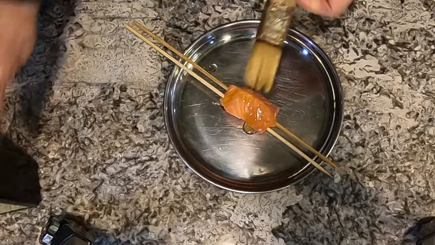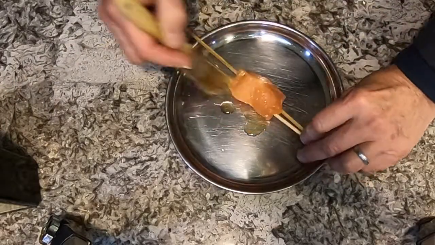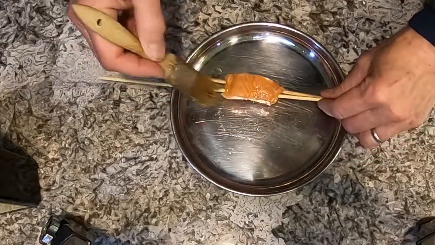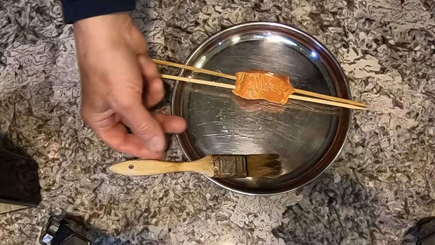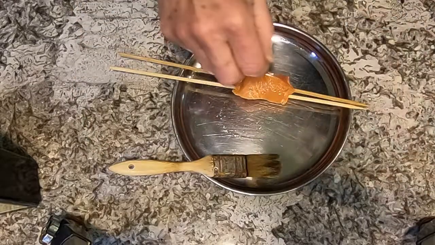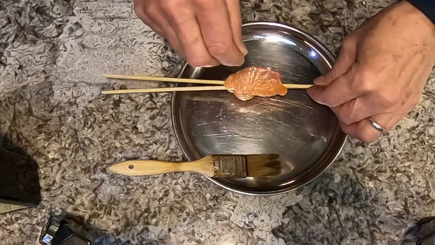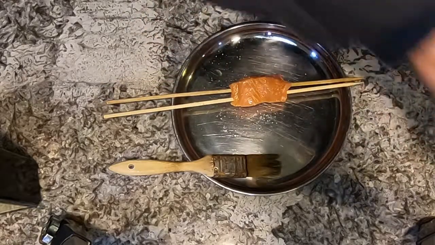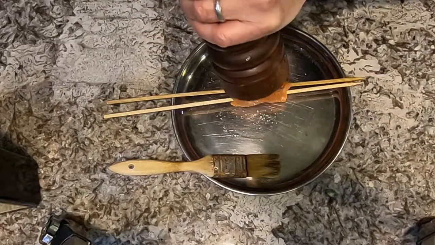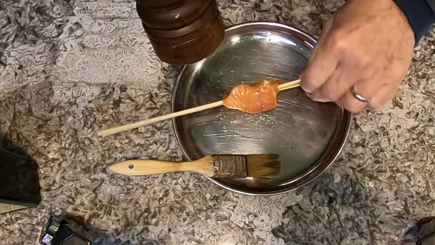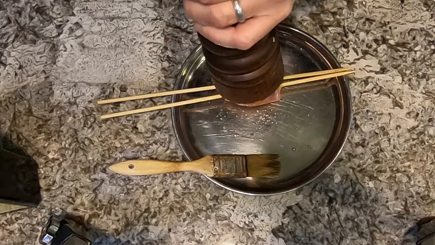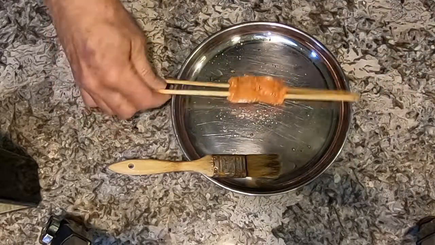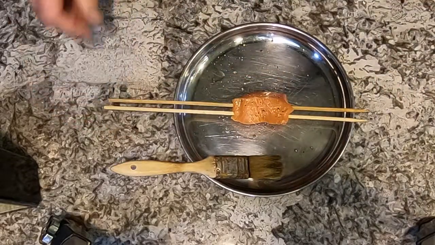We're going to brush both sides, or all 4 sides I should say, with some olive oil. All right, and then we're going to season with a little sea salt, just a very light sprinkle of sea salt or kosher salt. Okay, and then just a little bit of freshly ground black pepper all around. Okay, now we are ready to cook.